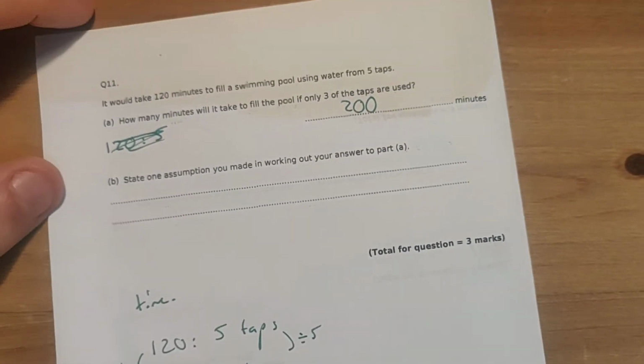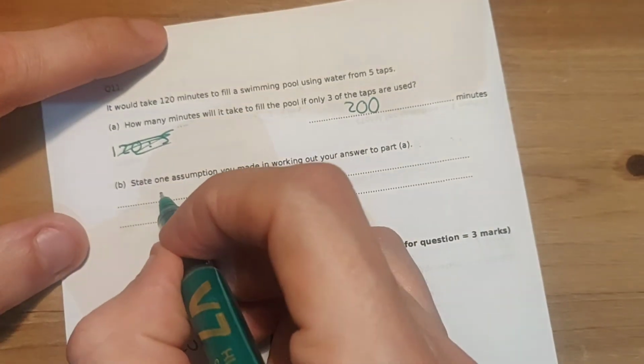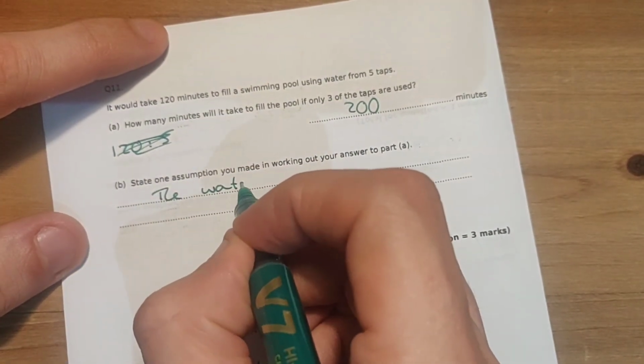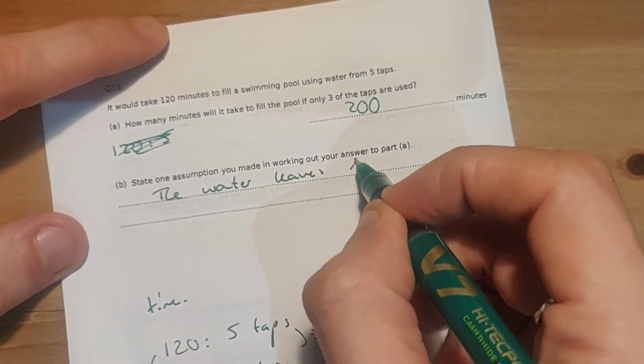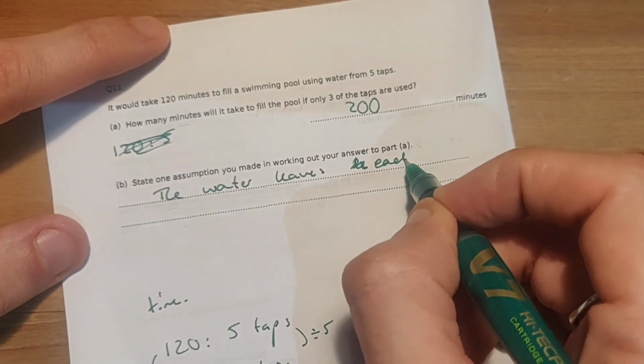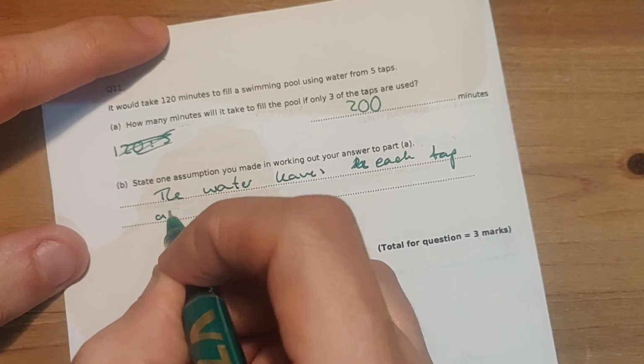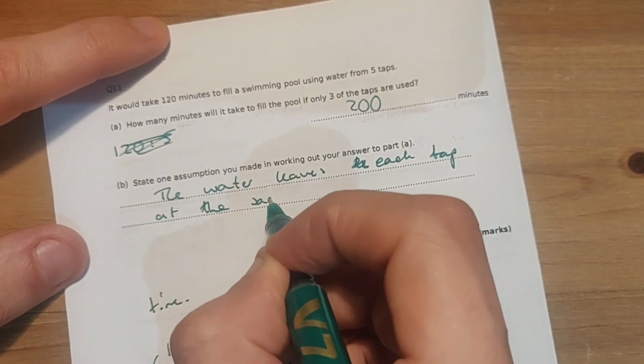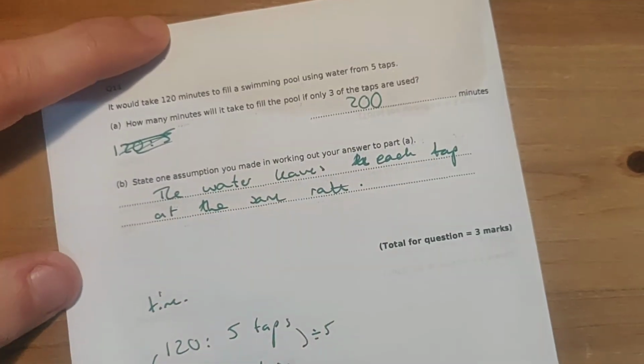It then asks me what assumption I've made, and the key thing here is that the water leaves each tap at the same rate. Done.